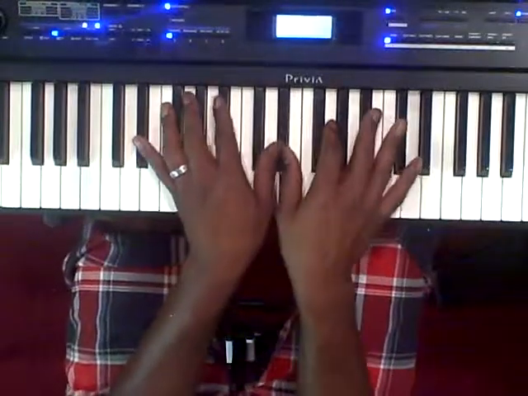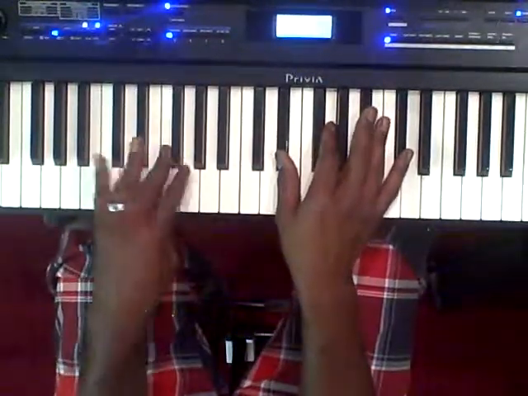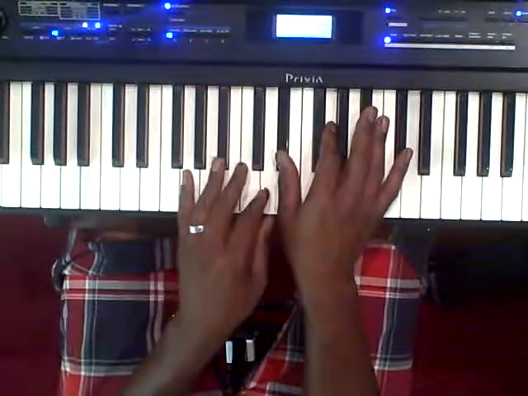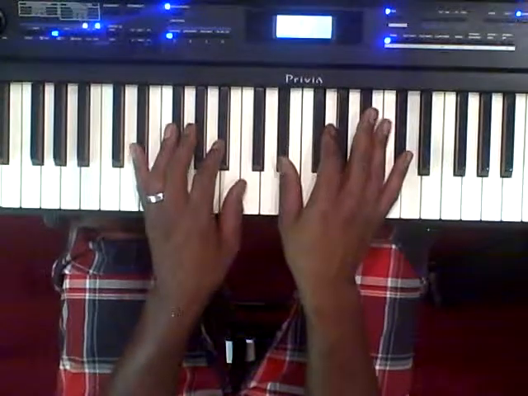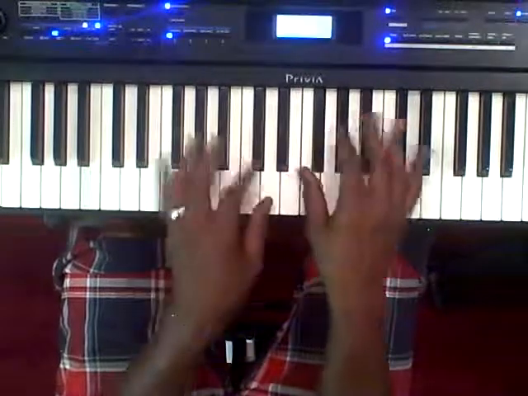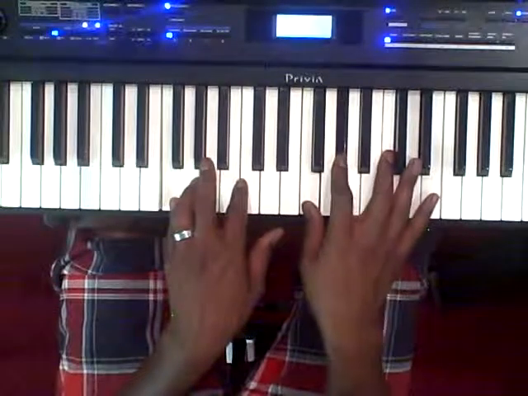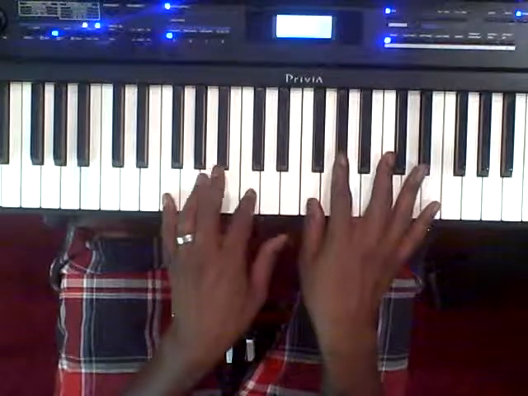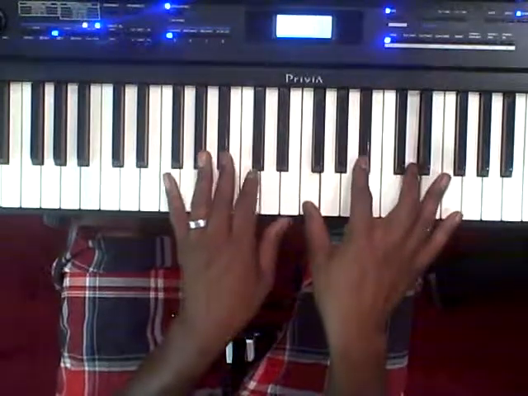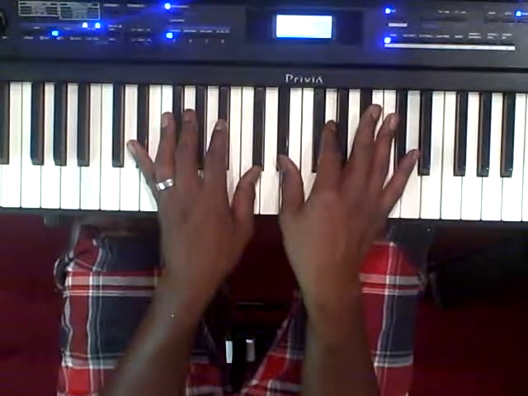Let's go to E flat. E flat major. So my 2, 5, 1 is going to be F minor, B flat major, to E flat major. So the 2 chord is going to be right here. For my 5 chord, all I got to do is move both of these fingers up a whole step each. So, it takes the guesswork out of it.